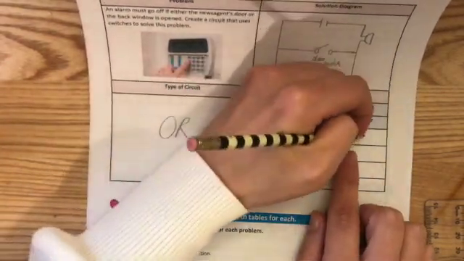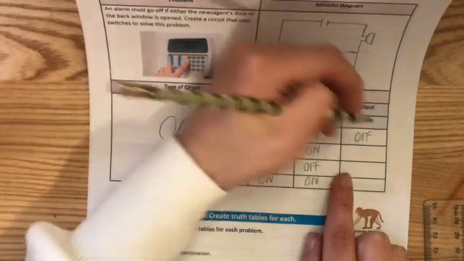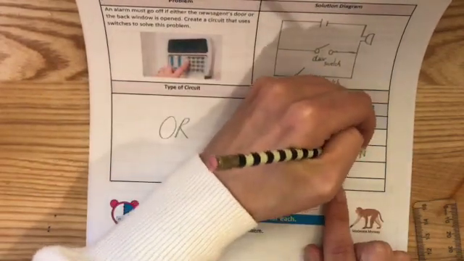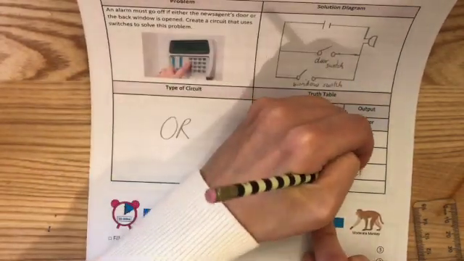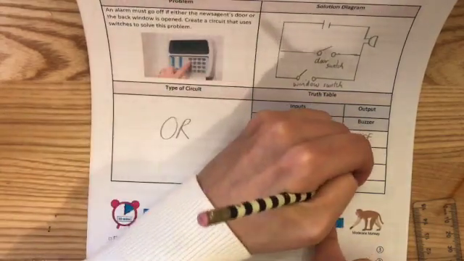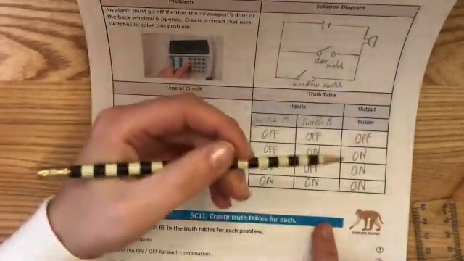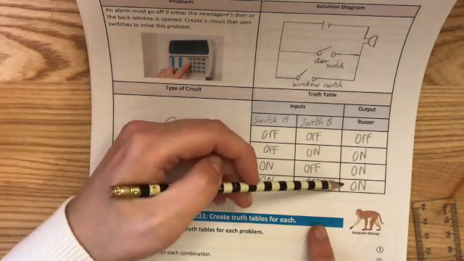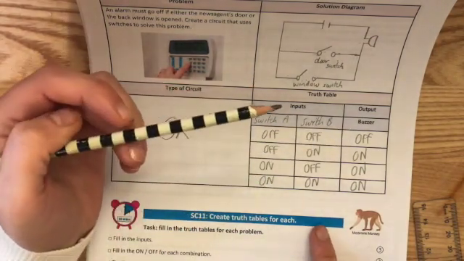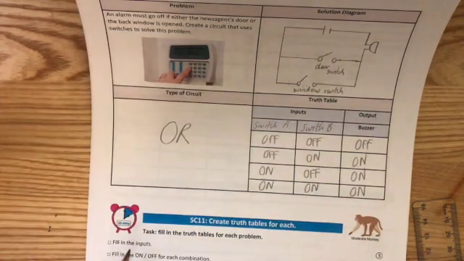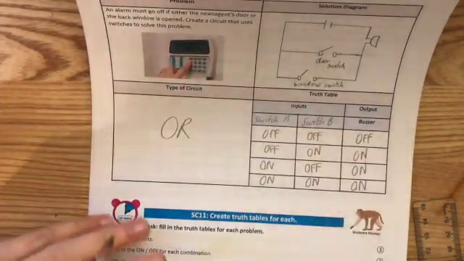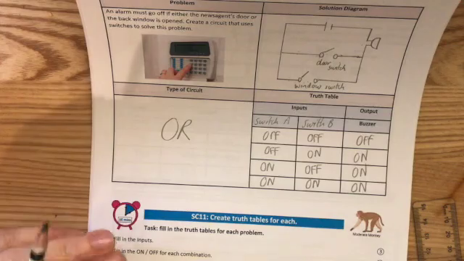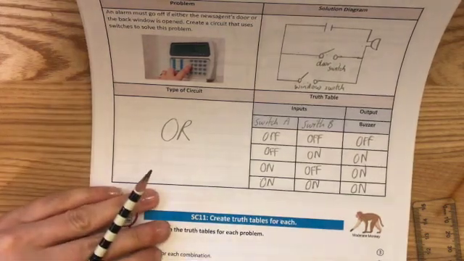So if they're both off, then the buzzer will be off. If one is on, the buzzer will be on. If this one's on, the buzzer will be on. And if these are both on, the buzzer will be on. So it's kind of like the opposite of the AND circuit, because in most cases it's on rather than most cases it's off, okay? So hopefully you've understood now AND circuits and OR circuits.